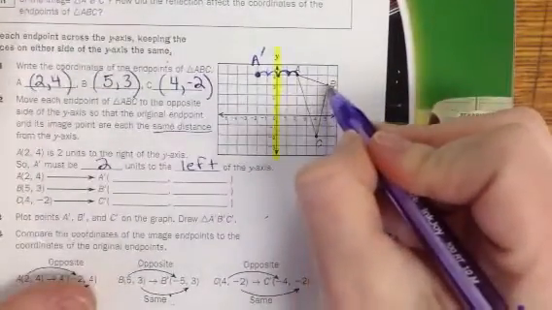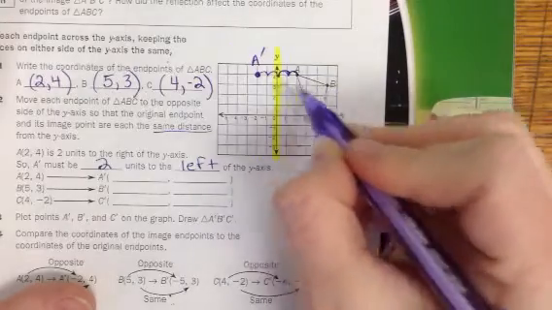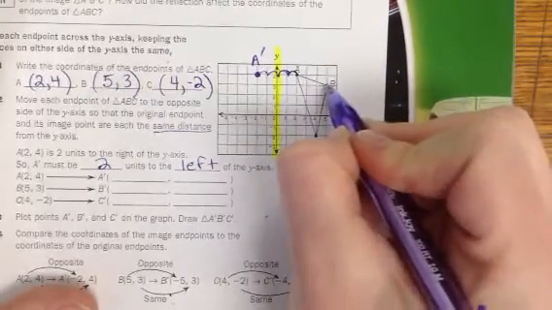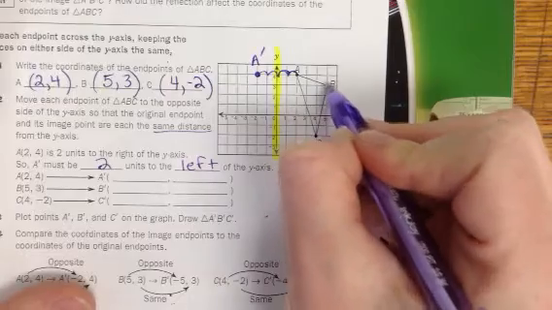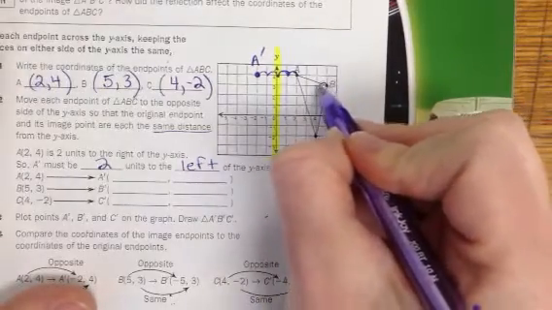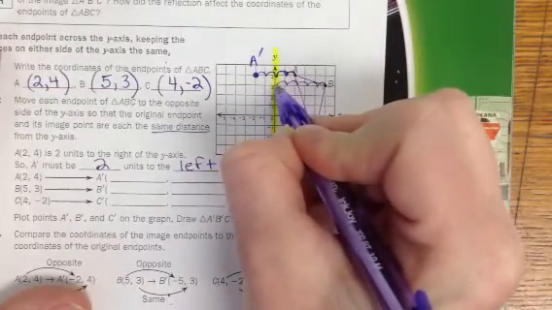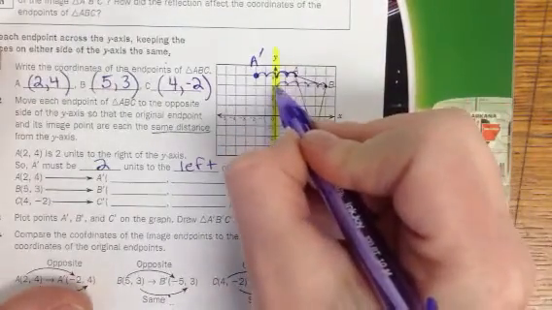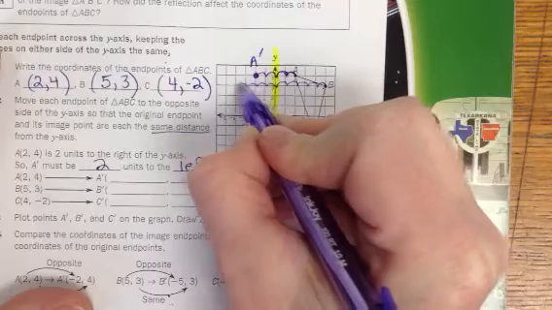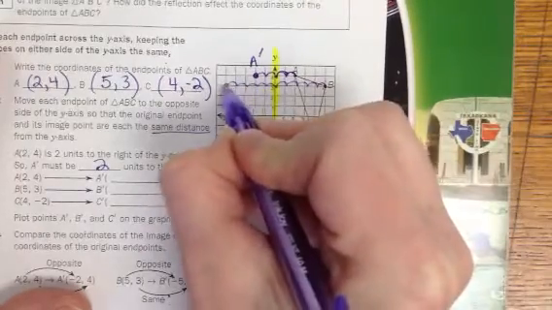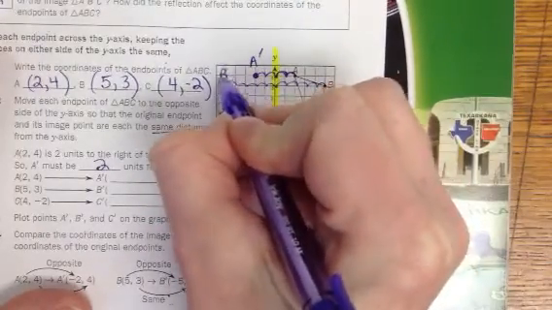To reflect point B across the y-axis, I start at that point and I count how far it is from that line. 1, 2, 3, 4, 5. I'm going to go 5 on the other side. 1, 2, 3, 4, 5. Label that new point as B prime.